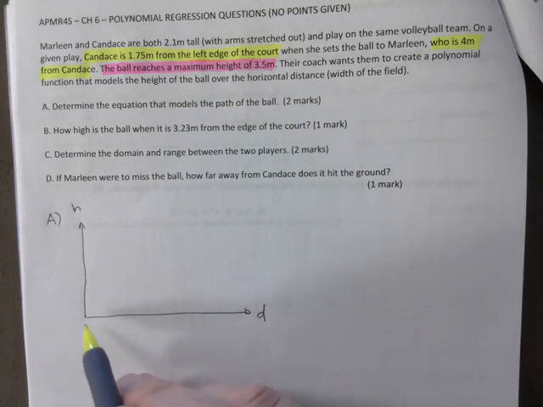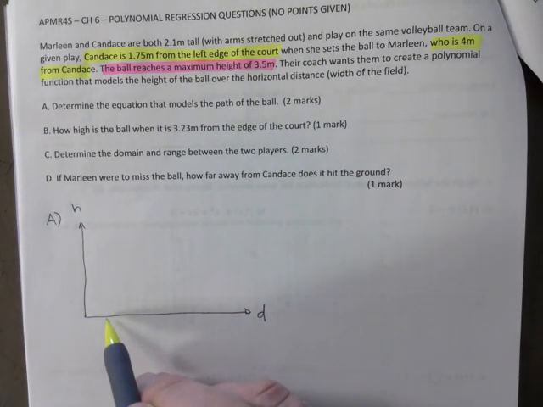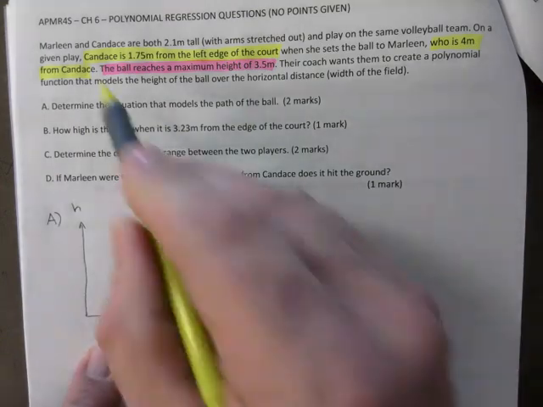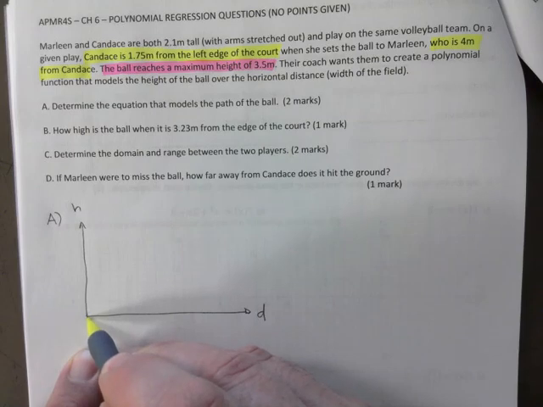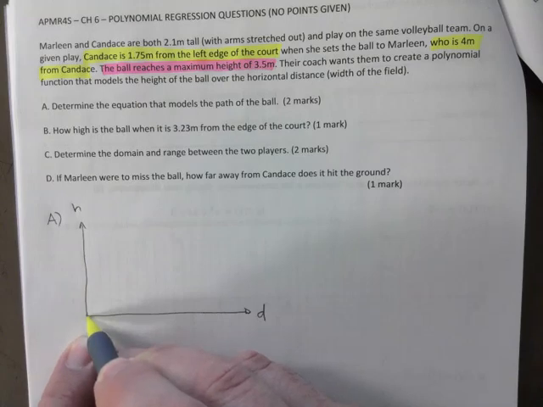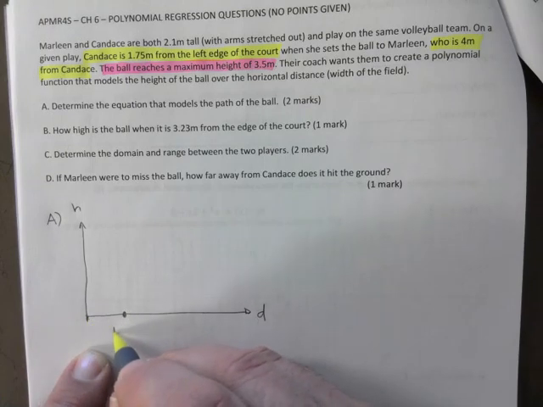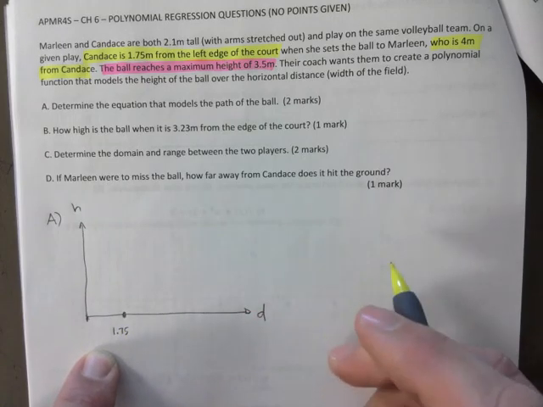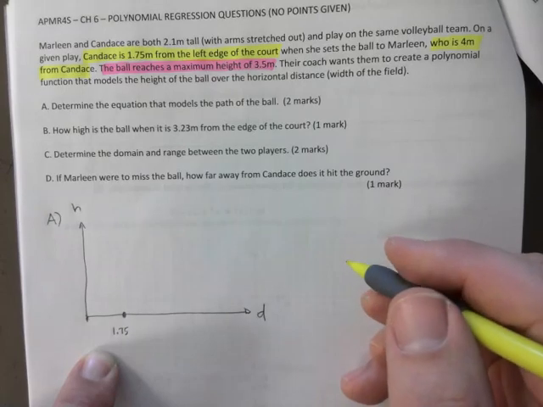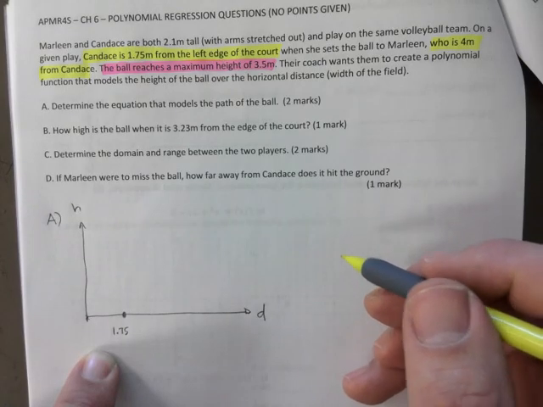So, where does this start? Let's start with Candace here. Let's make this the left side of the court. Where is Candace? Candace is 1.75 meters from the edge of the court. The ball leaves at what height?